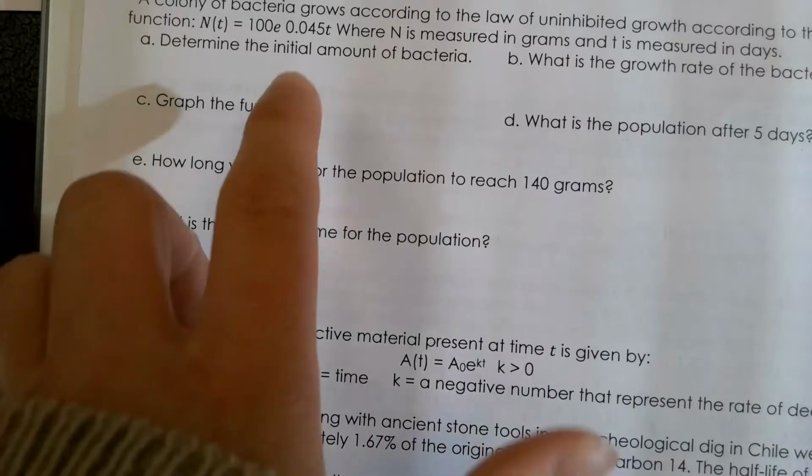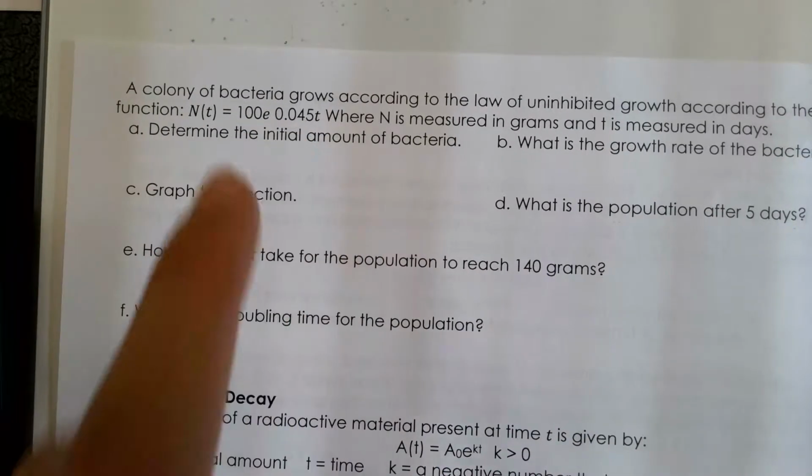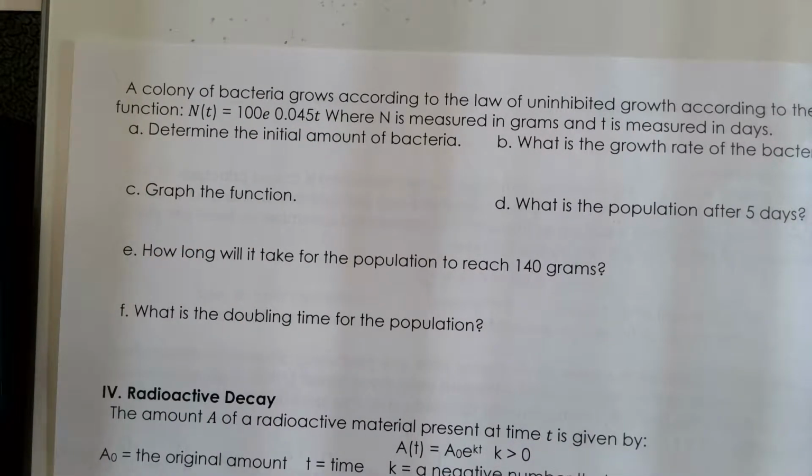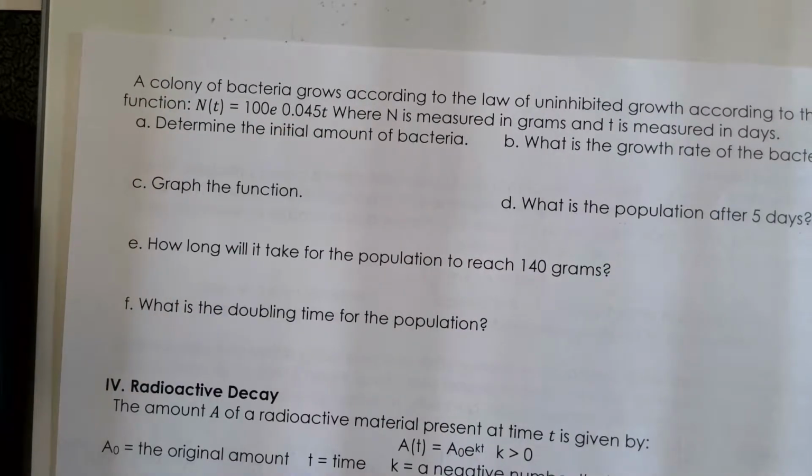So when I was typing these, I goofed a little bit, and all this stuff after e should be an exponent. So just think of it that way. So we've got a colony of bacteria. It's growing according to your law of uninhibited growth, according to this function, where all of this stuff is an exponent, where n is measured in grams and t is measured in days.